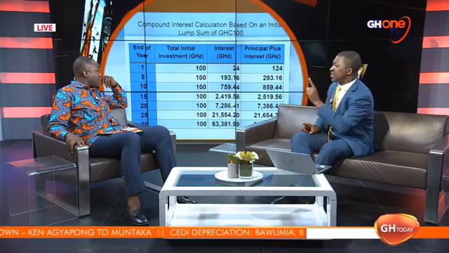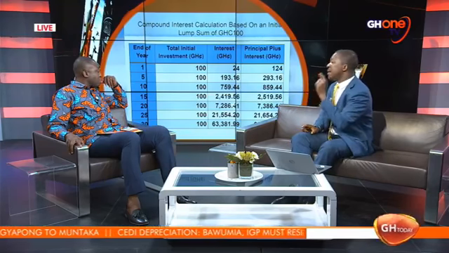You are putting 50 cedis a month. You are doing 20 cedis a month. If you appreciate the power of compound interest, it's an amazing concept. In 30 years, look at what we are looking at: 63,000. Just on 100 cedis, we are making 63,000.